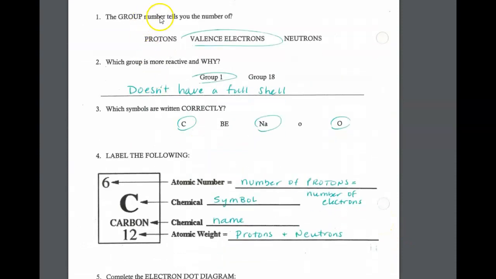The group number tells you the number of valence electrons. Which group is more reactive and why? Group 1, because it doesn't have a full shell. So group 1 is more reactive because it doesn't have a full shell.